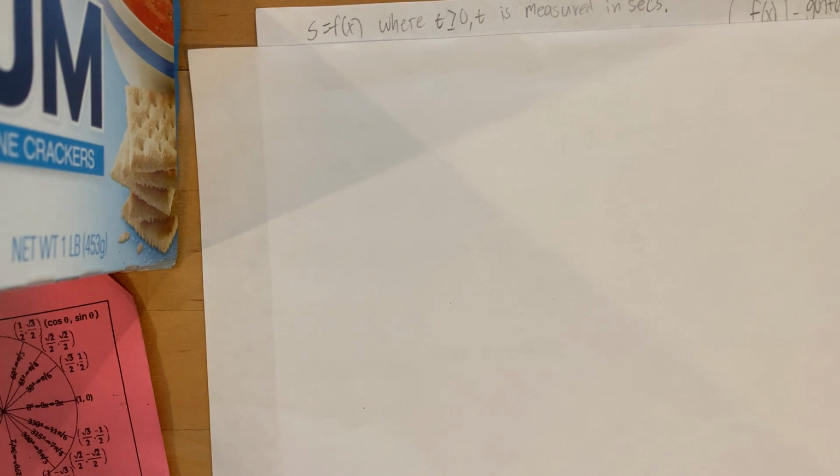Hello everyone. Today we'll be reviewing a position function and seeing how it corresponds with the functions of velocity and acceleration. We will start with the given function of a particle according to the laws of motion, where s equals f of x and s is feet, f of x will be the output, where x is going to be t and t is seconds, and t is greater than or equal to 0.